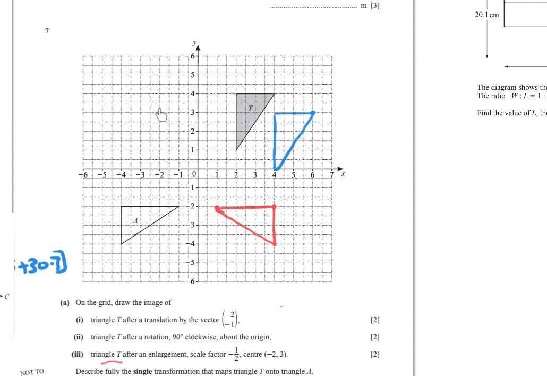From this center, how to reach that point? We need to travel 4 right and 1 up. If you multiply by -1/2, this means 2 left and half down. So this is the image for this point.